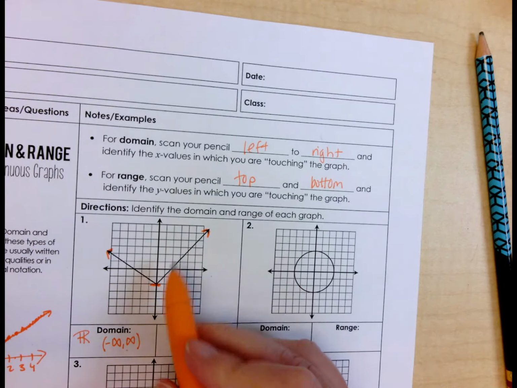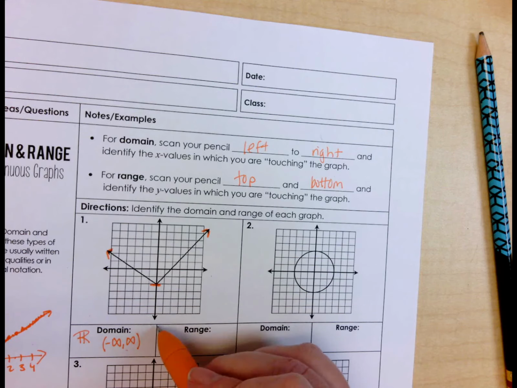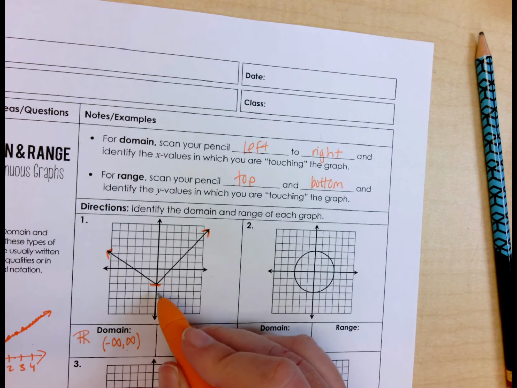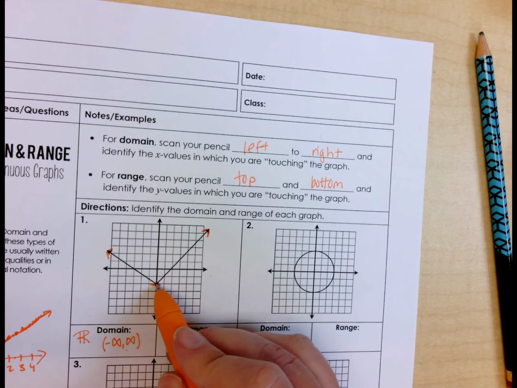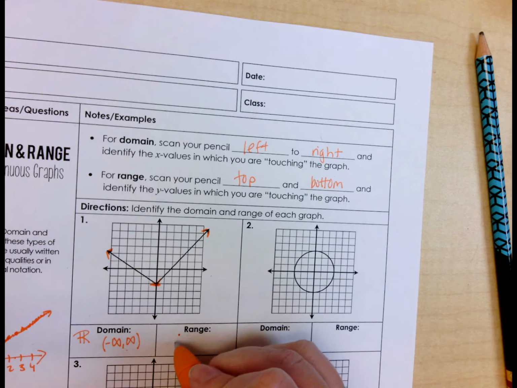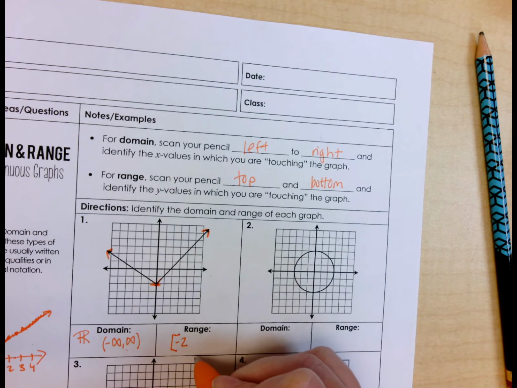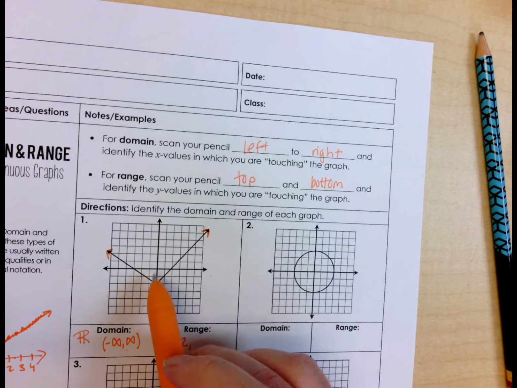So that means my range is going to go from bottom to top. So from bottom, my bottom point is -2. Okay, and -2 is part of that graph. It is not an open circle, it's actually a point on the graph, so we use a bracket, and we go from -2 to infinity.